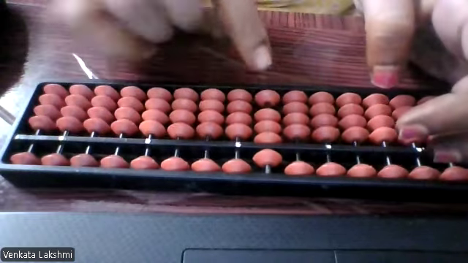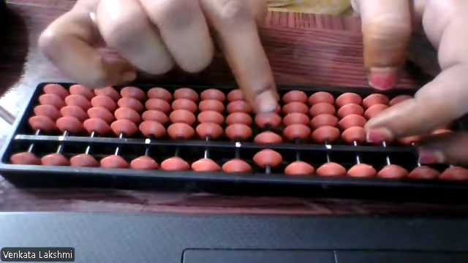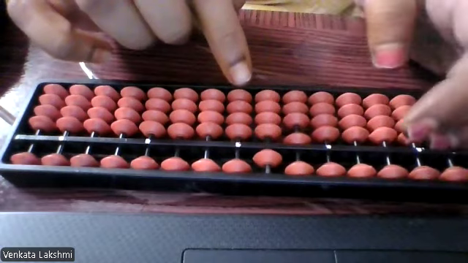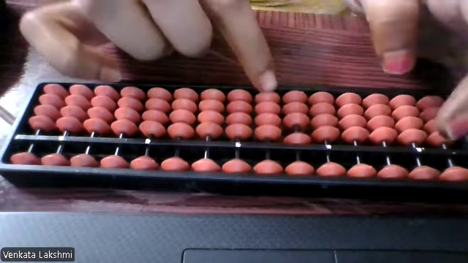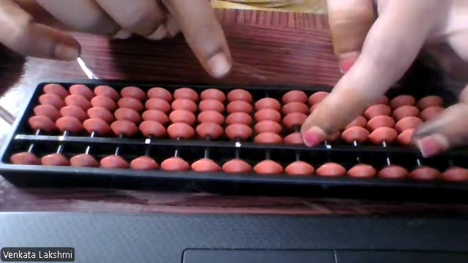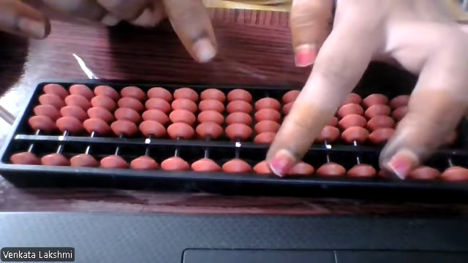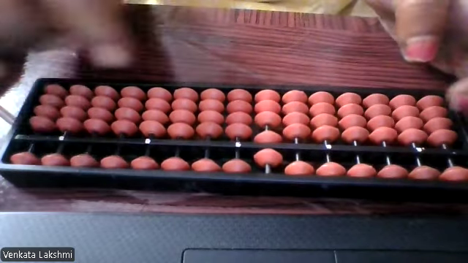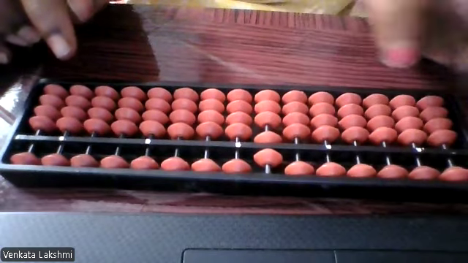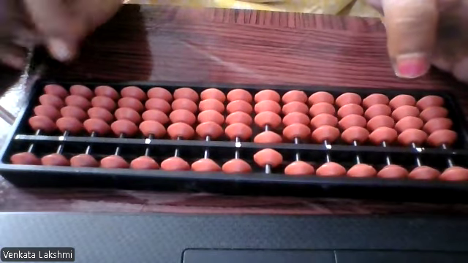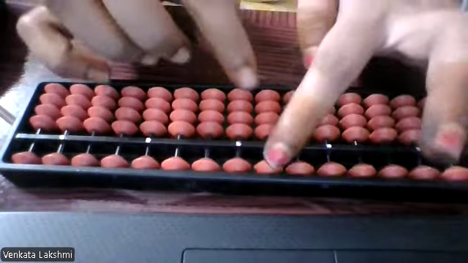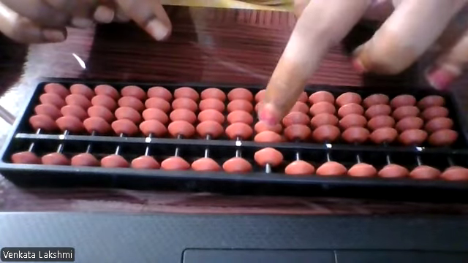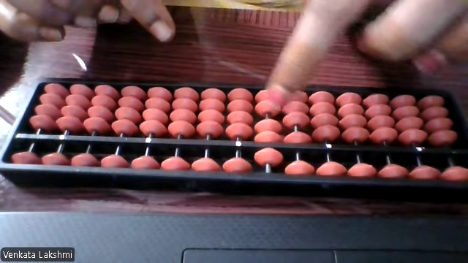Second one, we'll do this. Add 80, add 60, add 90 is add 100 less 10. Now less 10 is less 50, add 40. Less 80 is less 100, add 20. Add 20 is add 50 less 30. So answer is 60.